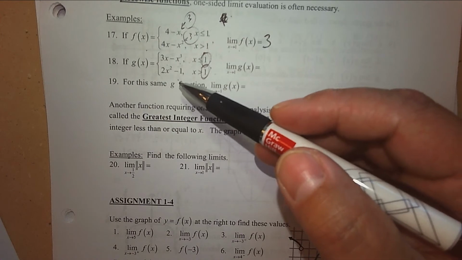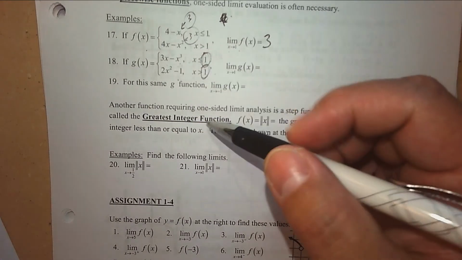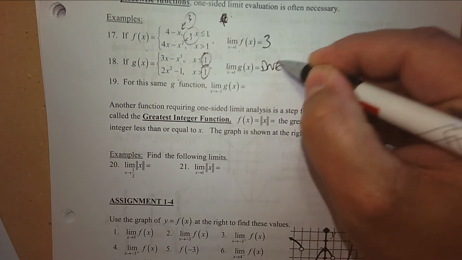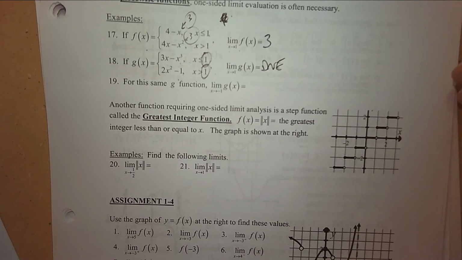Do they agree? No. One was 2, the other was 1. So this one, if it was a left-handed limit, the answer would be 2. If it was a right-sided limit, the answer would be 1. But the limit doesn't exist because they don't agree. Left side does not agree with right side.